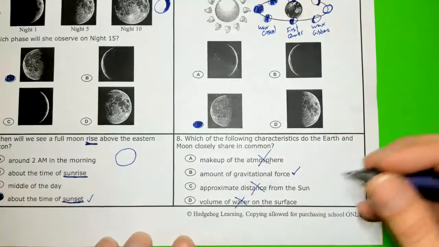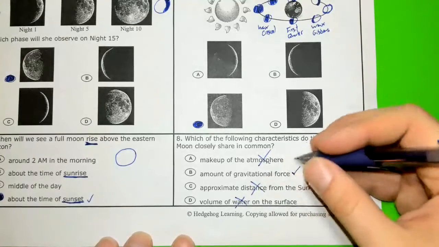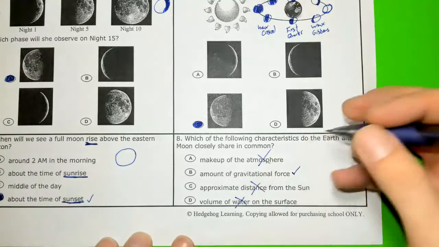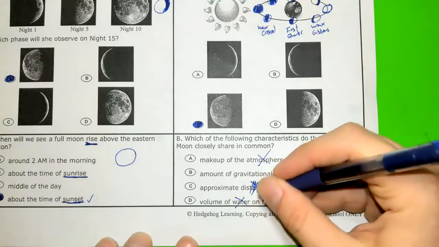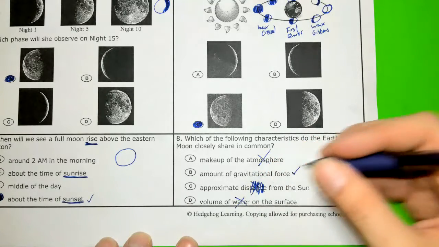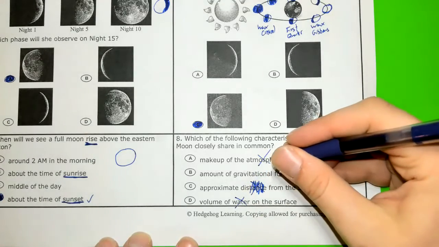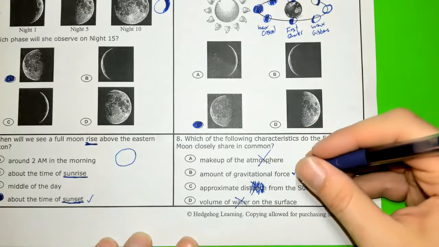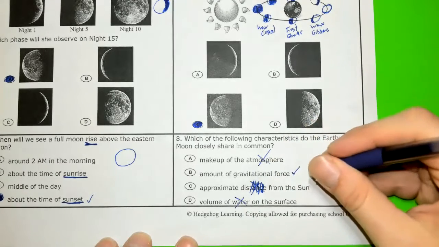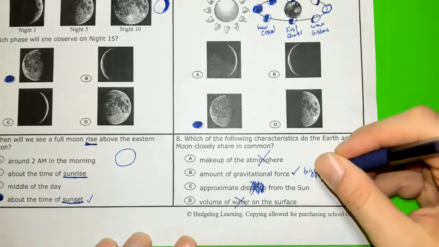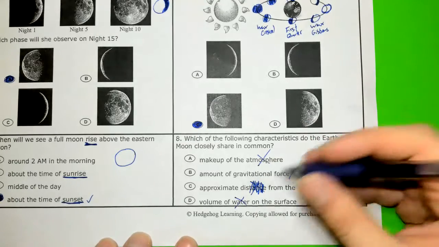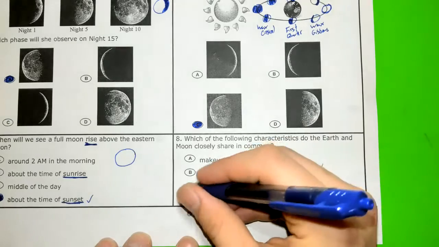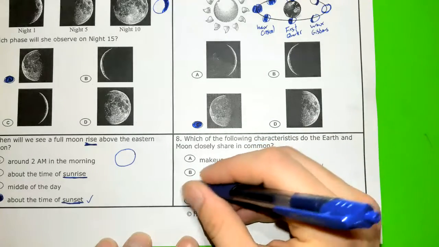Okay. So actually, I made a mistake here, guys. The approximate distance from the sun. I always confuse the two things. The moon and the sun are approximate distance from one another. Good. But our atmosphere may have anything, but our gravitational force, definitely not, because our Earth is much bigger than our moon. So it can't be our gravitational force. So yeah, we are about the same distance from the sun. My mistake. That's choice C.